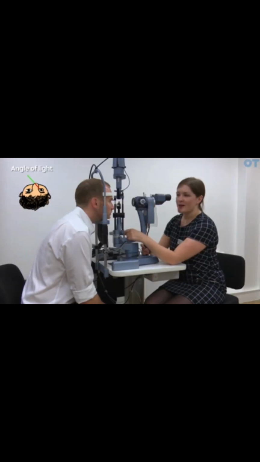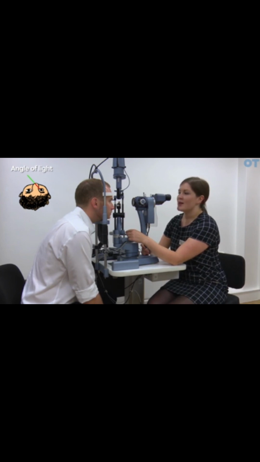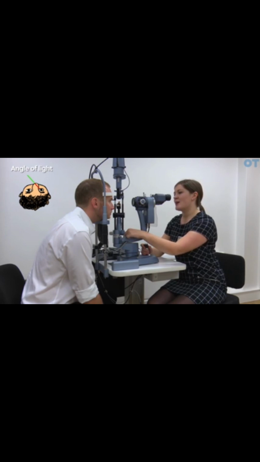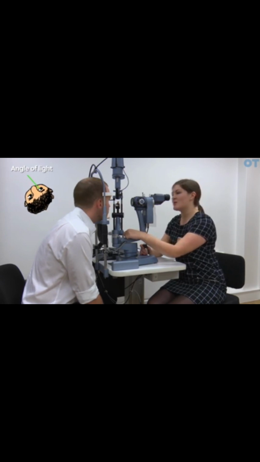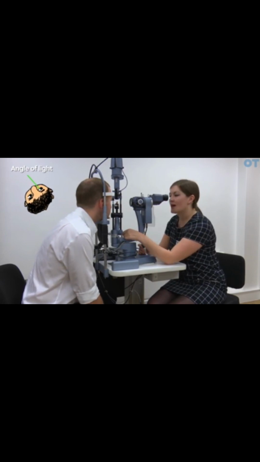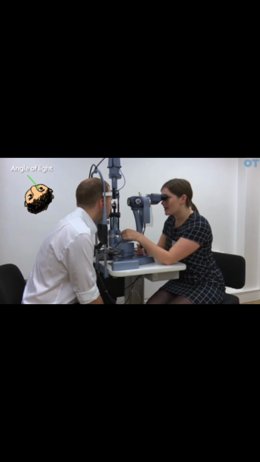And again, you're locking it at 60 degrees and you're placing the beam at the limbus. If you are aware that your patient's nose is obstructing the illumination system, you are able to ask your patient to rotate the head round while still looking straight ahead, like so. And again, placing the beam at the limbus.